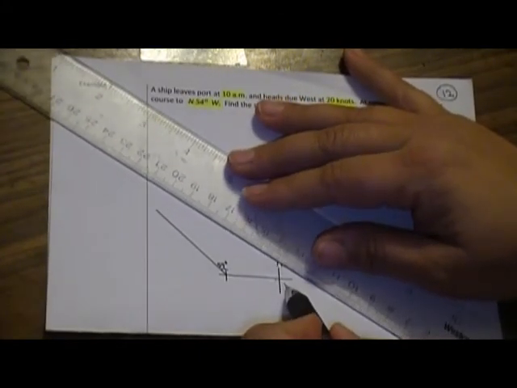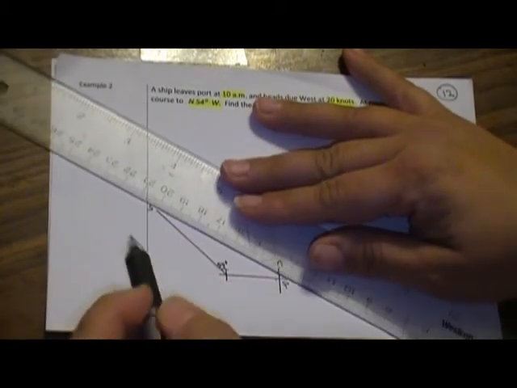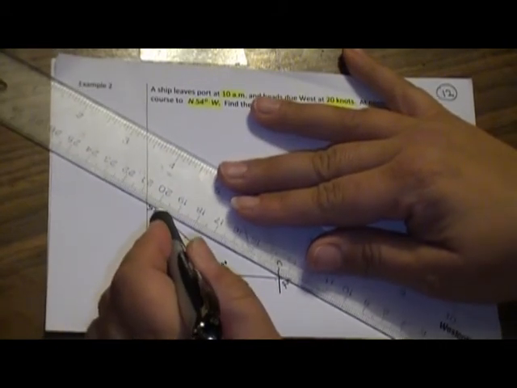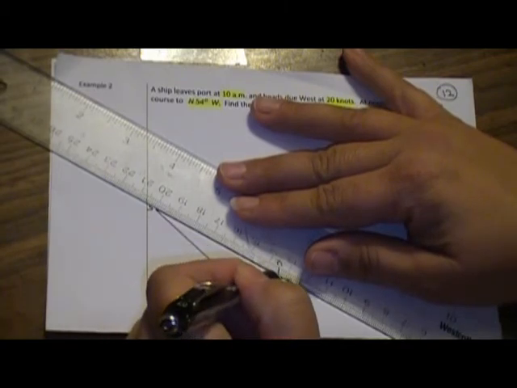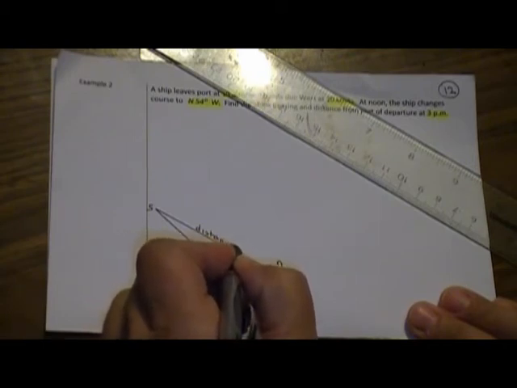Find the ship's bearing and distance at 3 o'clock. So I'm going to draw from my port to my ship a straight line. And so this is my distance right here that I'm looking for. So let's find the distance first.